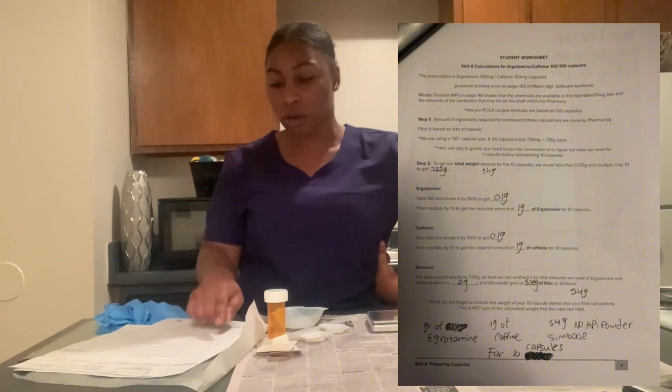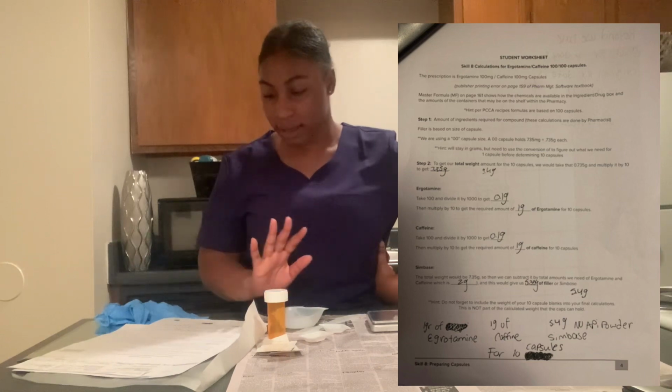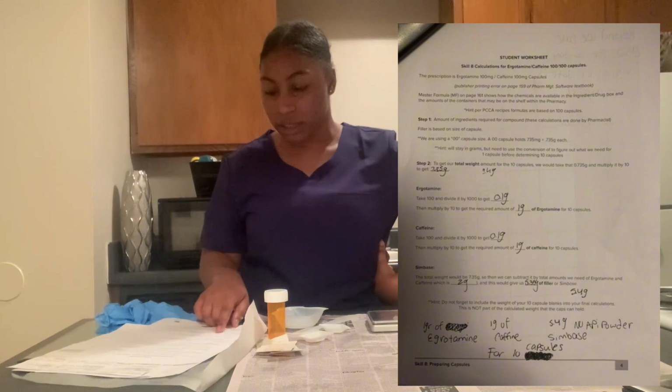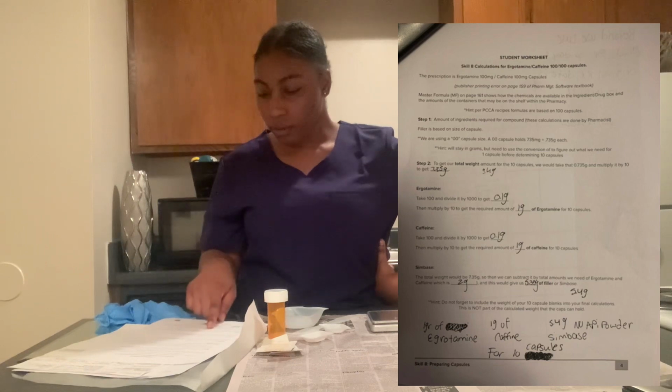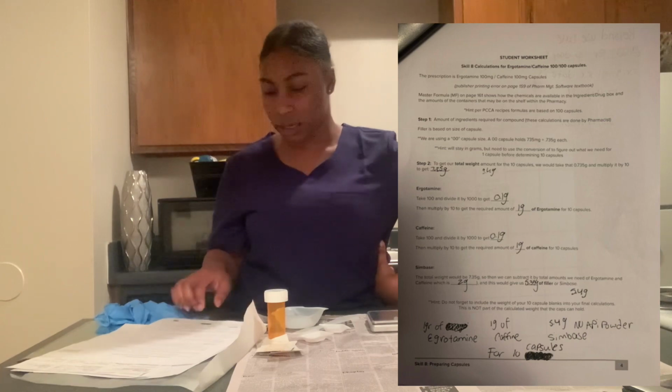We already got the ergotamine, which is 1 gram, and the caffeine, which is 1 gram. So we subtract the 7.35 grams by the total amounts we calculated in the beginning with caffeine and ergotamine. This gives us 5.35 grams of filler, or Symbase. So 5.35 grams of the Symbase is what we need.